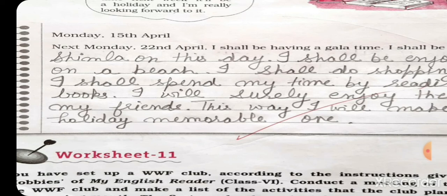Okay. I shall be in Shimla on this day. I shall be enjoying on a beach. I shall do shopping there. I shall spend my time by reading books. I will surely enjoy there with my friends, and this day I will make my holiday memorable one.